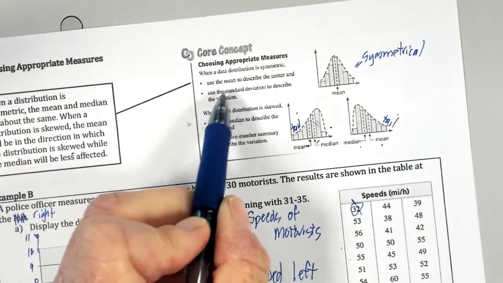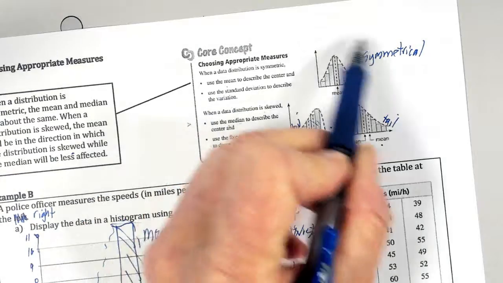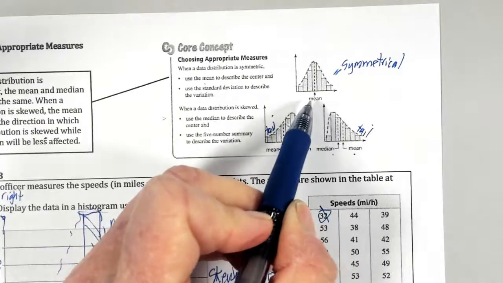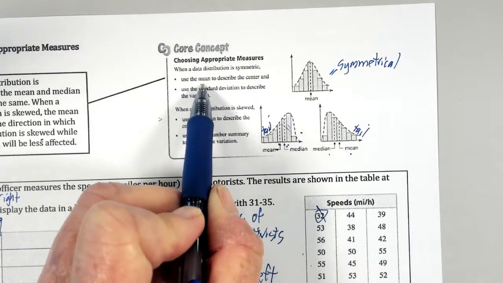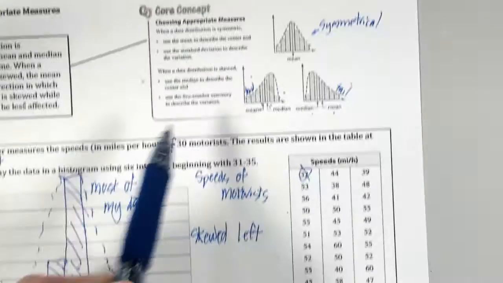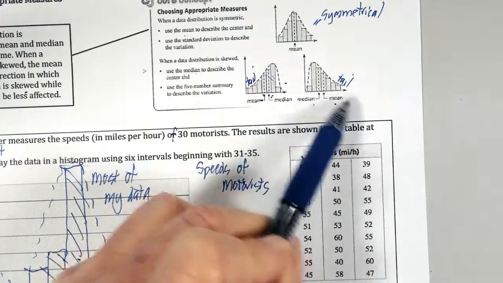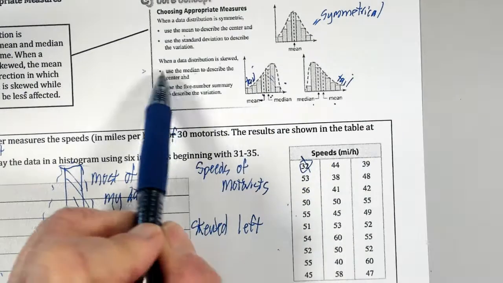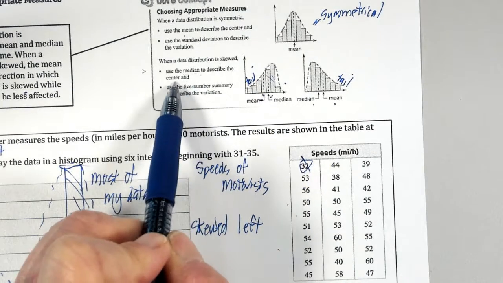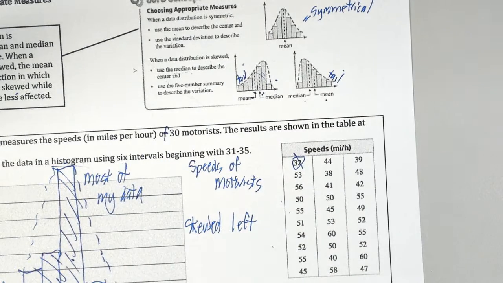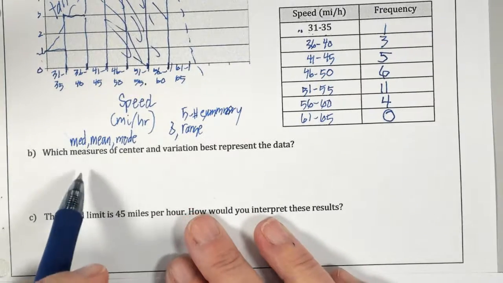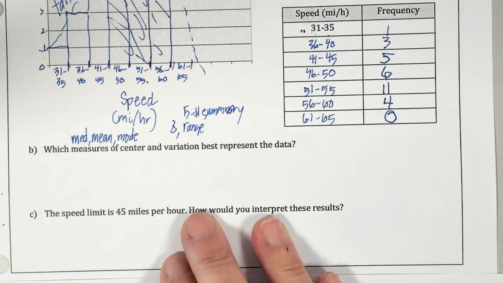It tells us that when I have a symmetrical shape of data, I'm going to use the standard deviation to describe the variation and the mean to describe the center. When everything is skewed, I'm going to use different measurements. I'm going to use the median to describe the center, and this time I'm going to use the 5-number summary, which is part of the box and whisker plot. So let's go ahead and answer this question. What measures of center and variation?